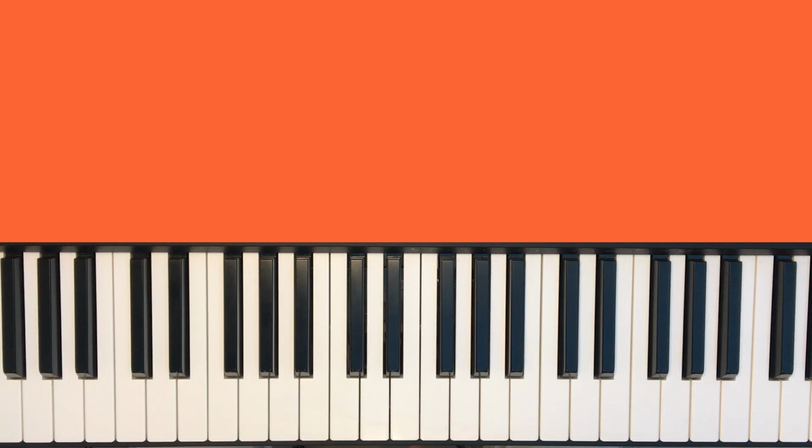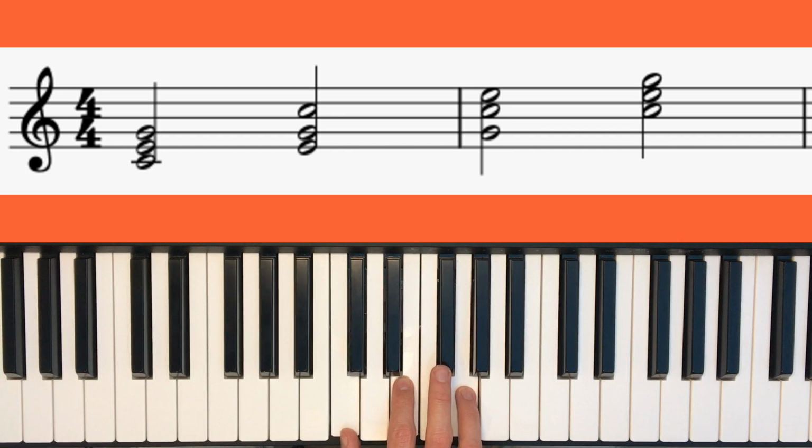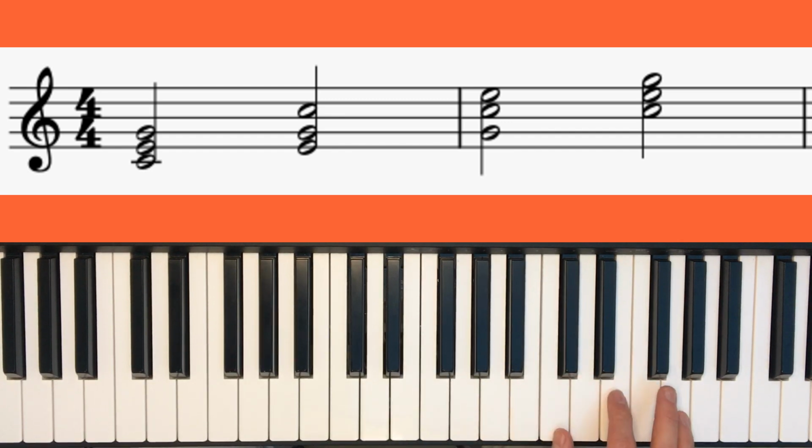And just to point out, this is different from another type of inversion, which is inverting intervals, which is where you take an interval and then you invert it. But that's for a different video. So today we're dealing specifically with chords. We're using triads, chords made up of 3 notes, 1, 2, 3, and we are inverting that chord, playing the same notes but in a different order.